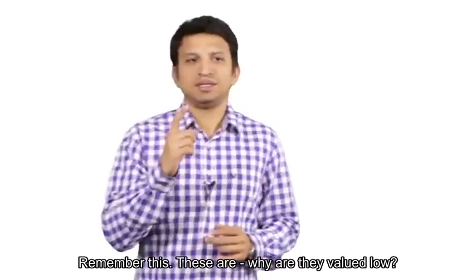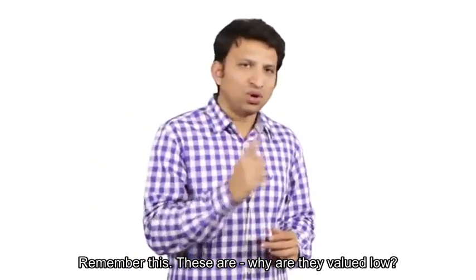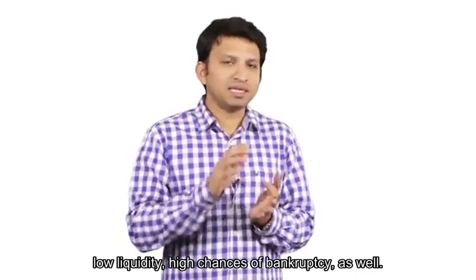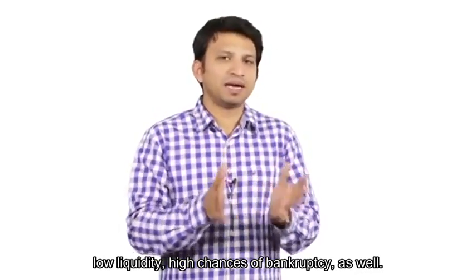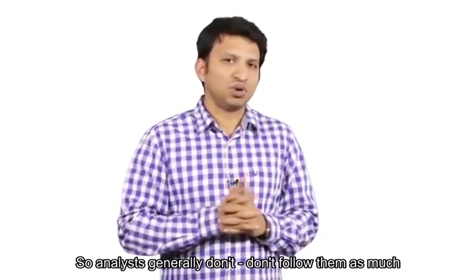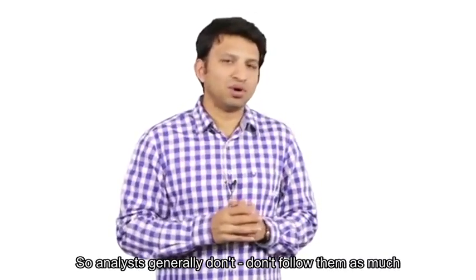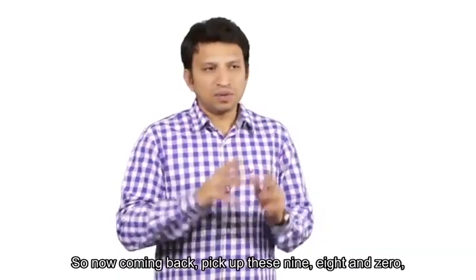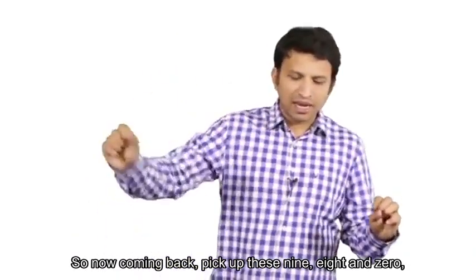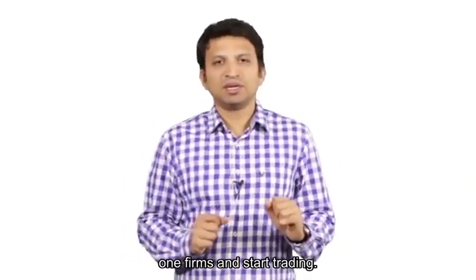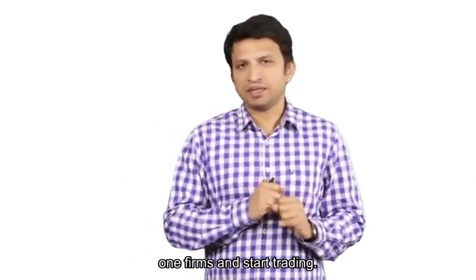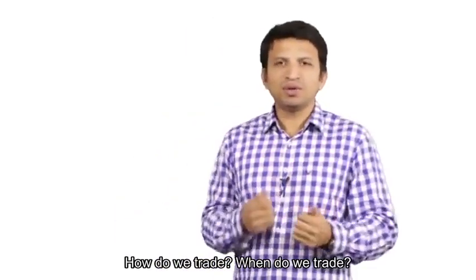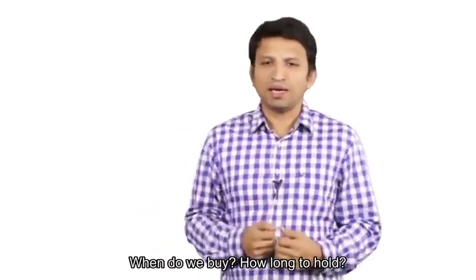Remember this. Why are they valued low? These are firms with low analyst coverage, low liquidity, high chances of bankruptcy as well. So analysts generally don't follow them as much, and that is why market has neglected them. So now coming back, pick up these 9, 8 and 0, 1 firms and start trading. What do I mean by start trading? How do we trade? When do we trade? When do we buy? How long to hold?